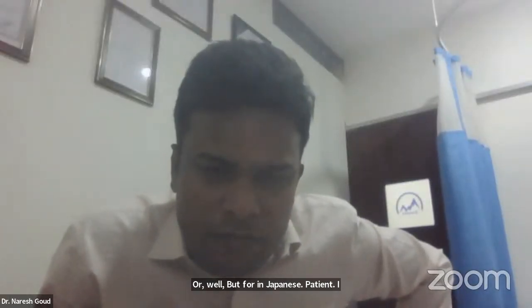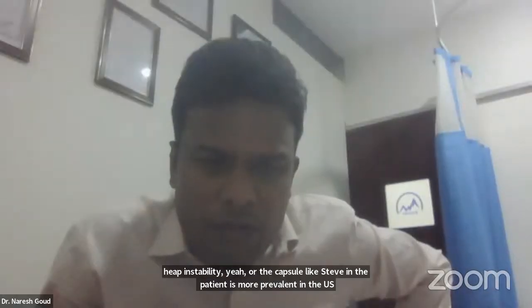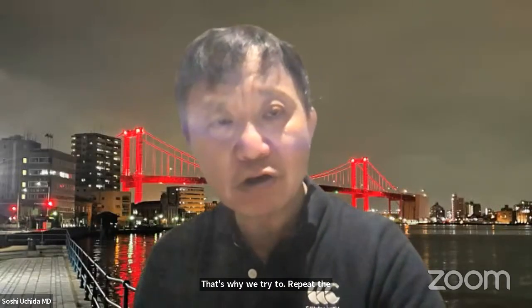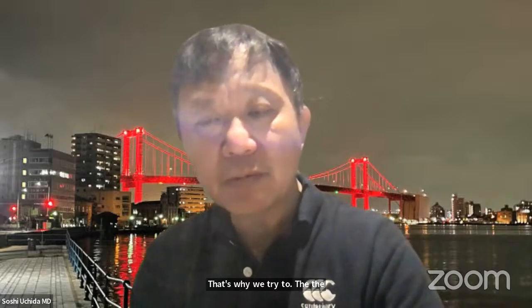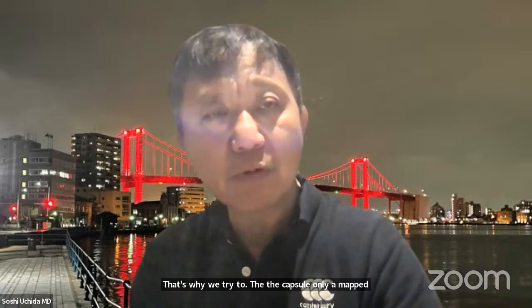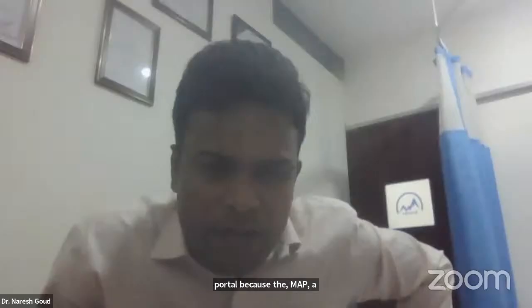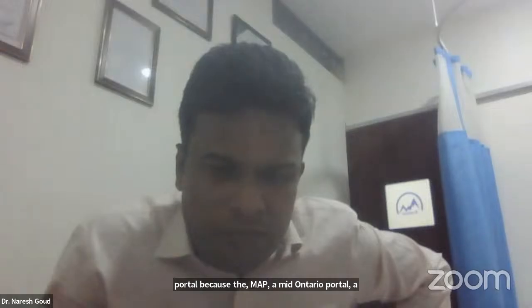But in Japanese patients, I think hip instability or capsular laxity is more prevalent than in the US. That is why we try to repair the capsule, at least for the mid-anterior portal, because the mid-anterior portal is usually located in the iliofemoral ligament.